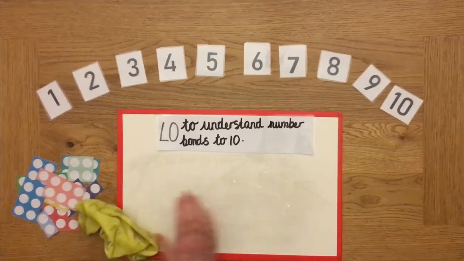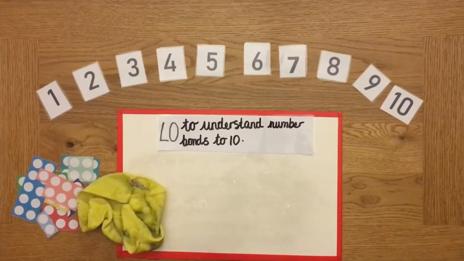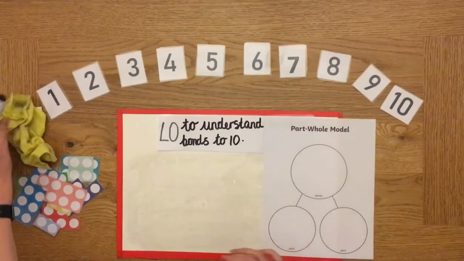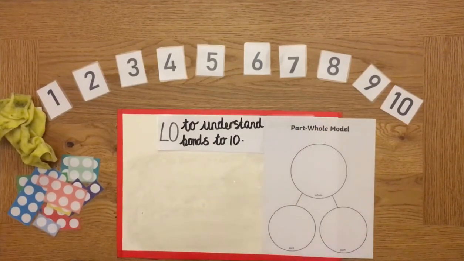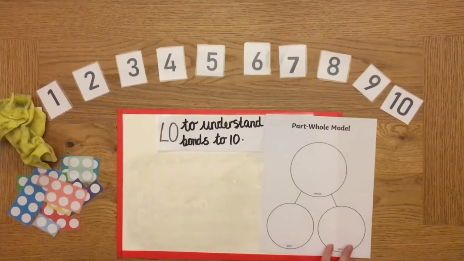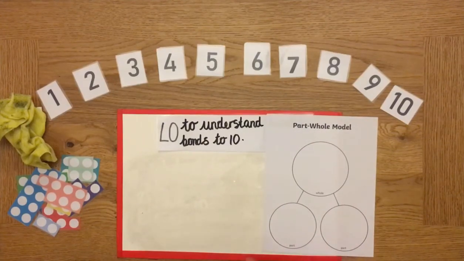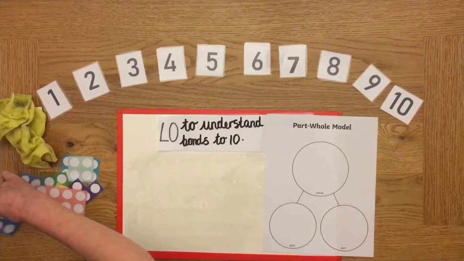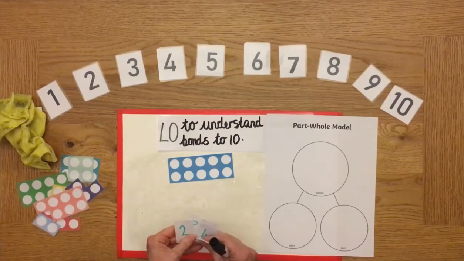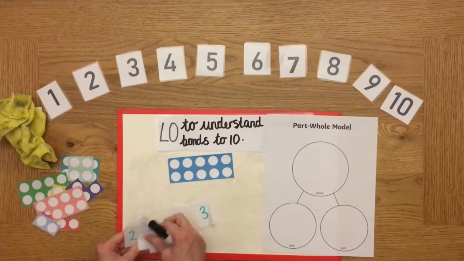We're going to record it in a different way for a second. Instead of using our number sentence, we're going to use what's called a part-whole model. This is the whole number, and these are the 2 parts. So our whole number is 10. So let me find number 10. There's our number 10.